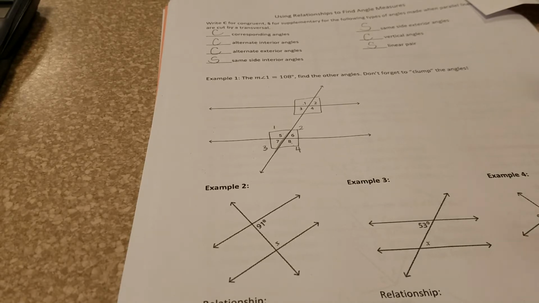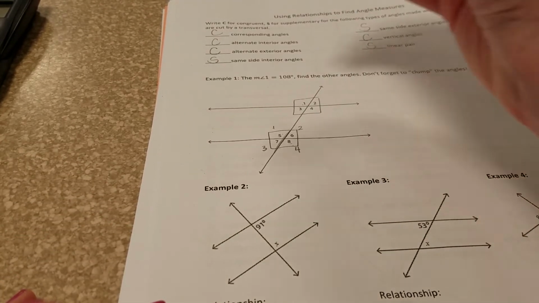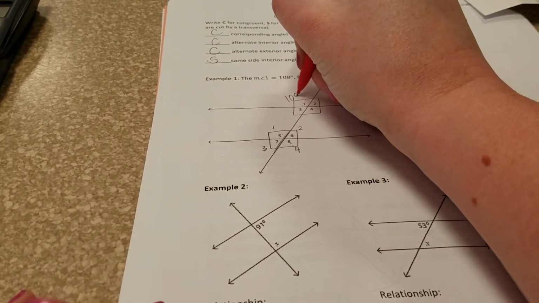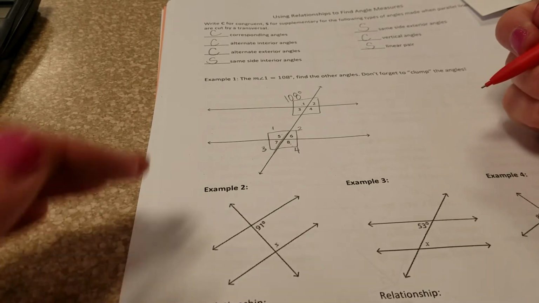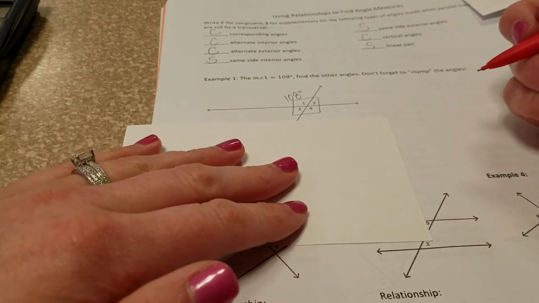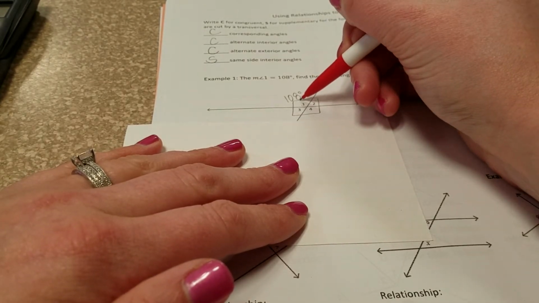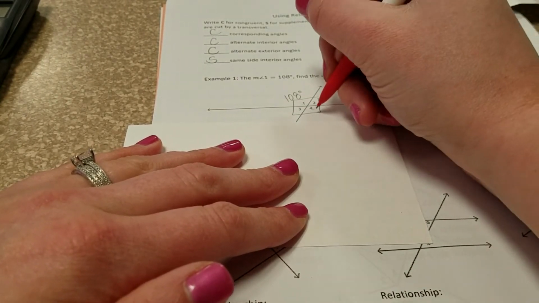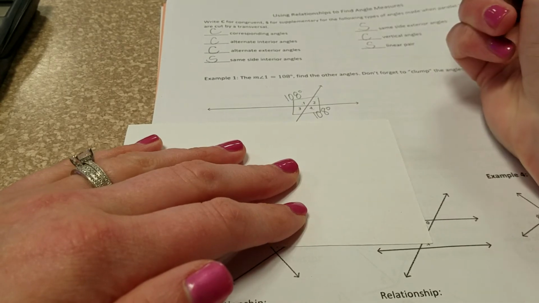If I look at example 1, it says the measure of angle 1 is 108 degrees. Mark that on your picture. Find the other angles, and don't forget to clump them. For right now, let's just focus on this top part. You're used to this X situation. If 1 is 108, you know because 4 is a vertical that it's also 108 degrees.